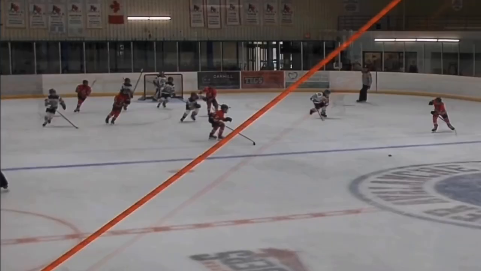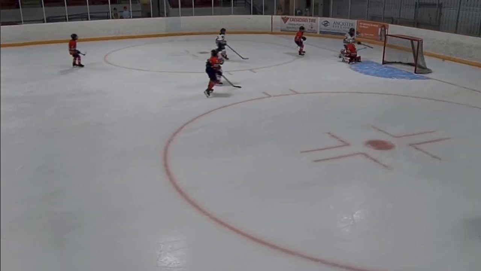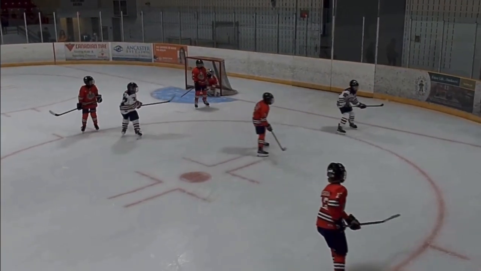And this is something that we've talked about with him for the last couple of weeks, being a little bit more aggressive with his forecheck. And we can see here as F1 how much ground he makes up and how much pressure he puts on, that he almost gives himself a breakaway by being ultra aggressive. Now we get that puck. We're on it again. There's F1, F2.